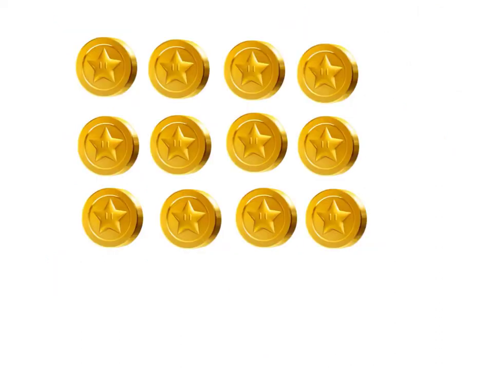Okay, now let's think about this array that I have. Here I have 3 groups of 4 coins each. I have 1, 2, 3 groups, and each one has 4 coins. Okay, how would we write this as a multiplication problem? We would write 3 times 4 equals 12.